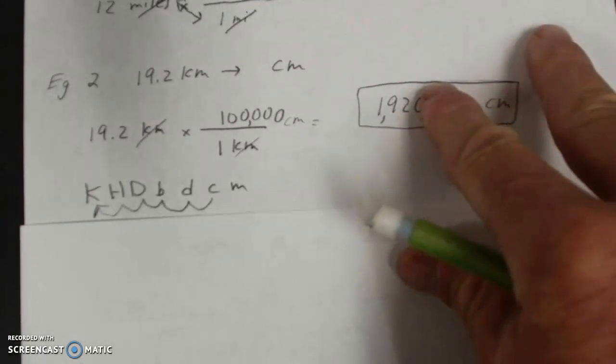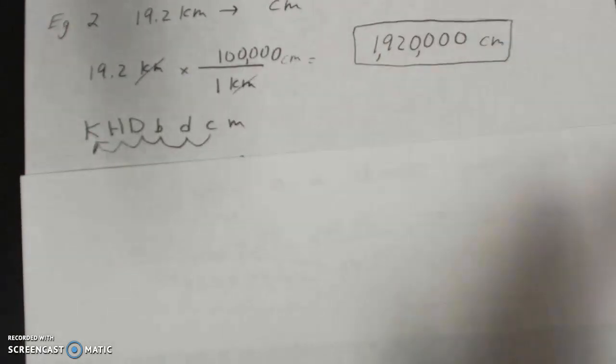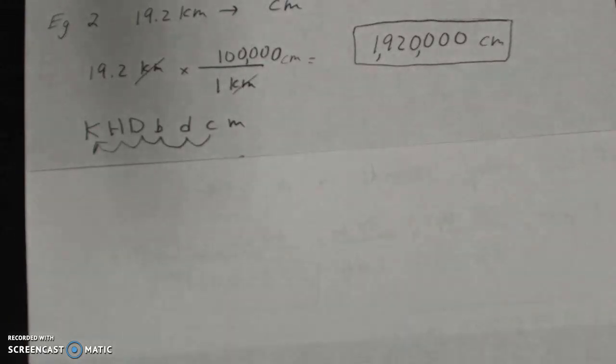Some of you might have to review this. I'm always surprised that some people forget the metric system. Actually, I'm not surprised. We don't really use it much other than in science class.